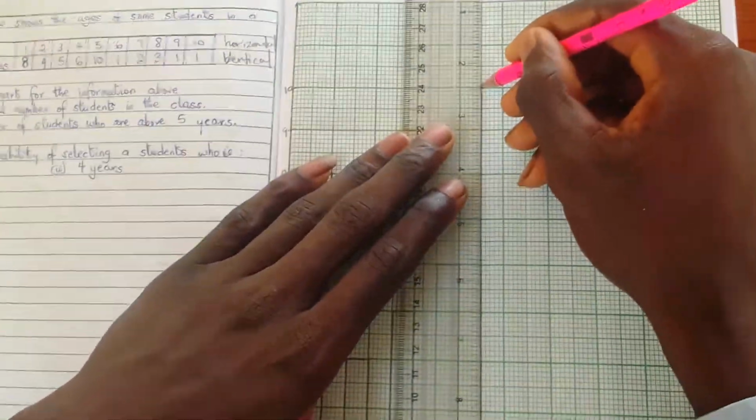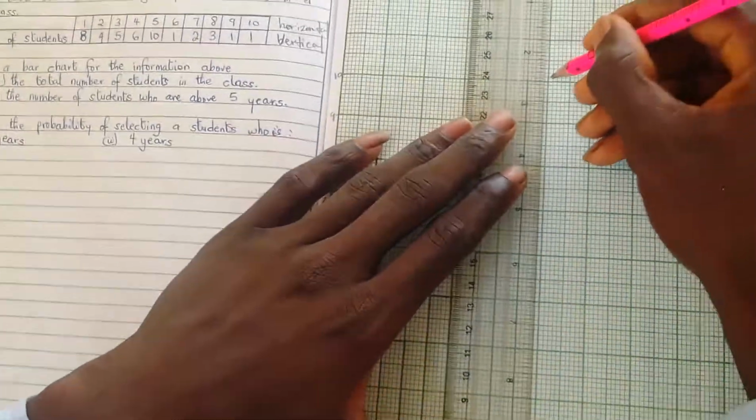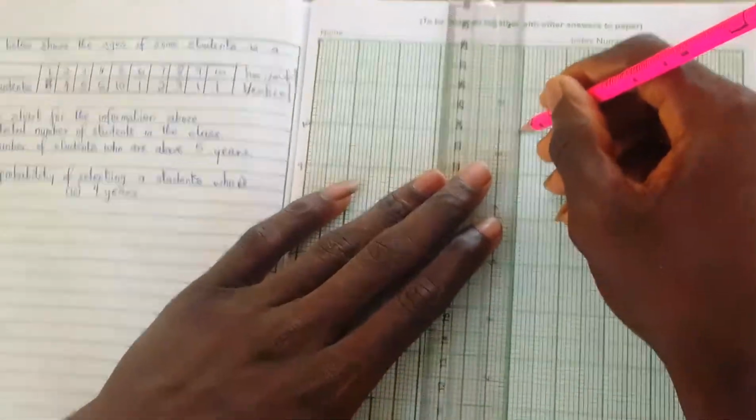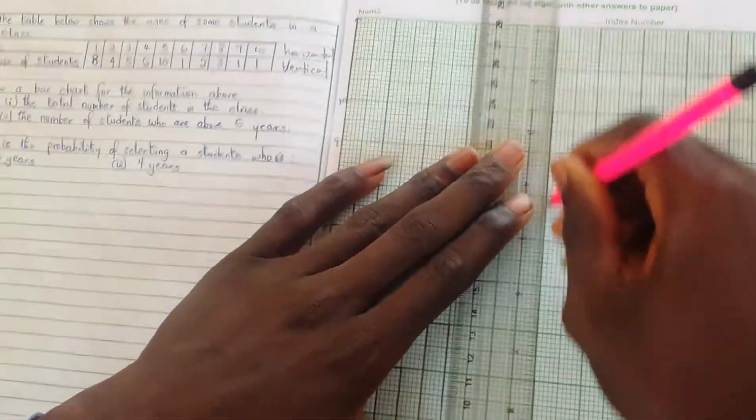Then you go to the 5th one. The 5th one is 10. So you have to rule the line from the horizontal axis to 10. You rule from here also to 10.